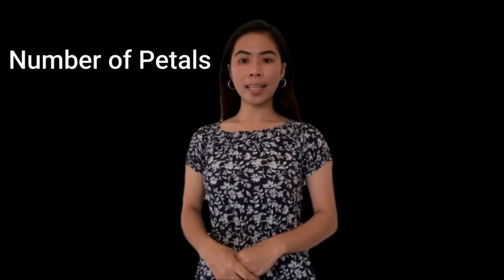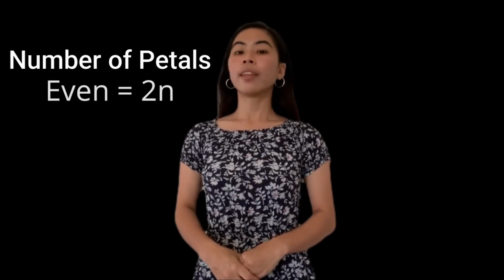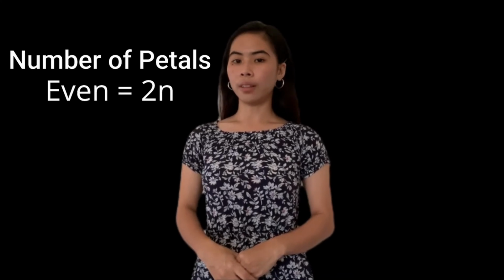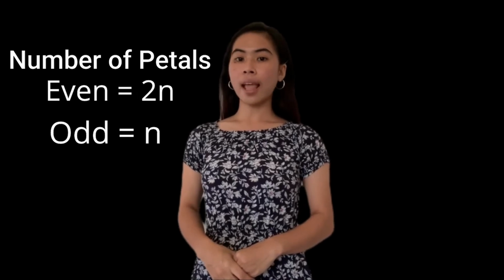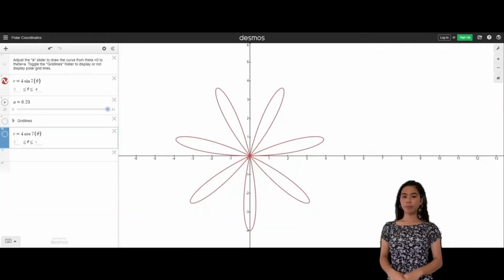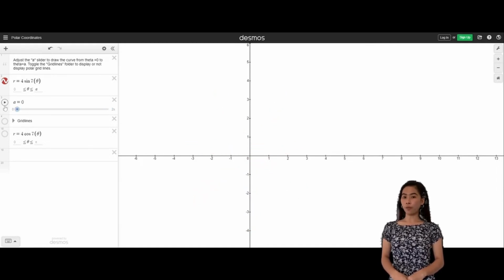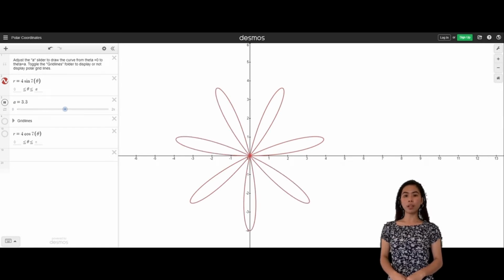We have observed that if the value of n is an even integer, the number of petals doubles. While for an odd value of n, we get the exact number of petals. Let us explore this sample equation. Again, a is 4, so we have the length of petals at 4 units. Then we have 7 as the value of n. 7 is an odd integer. Therefore, there are also 7 petals on the graph.